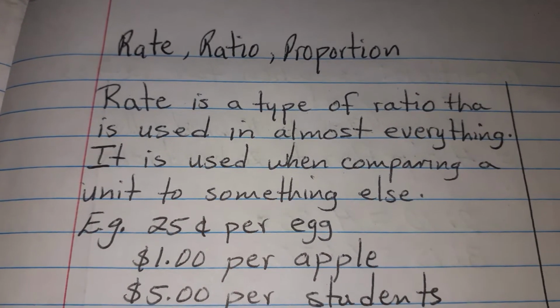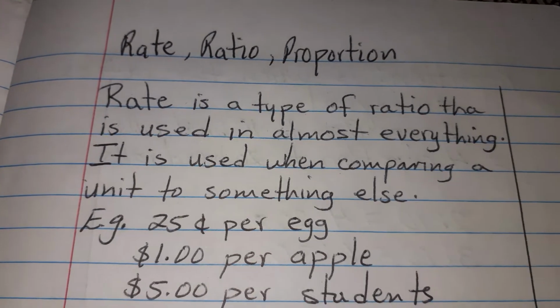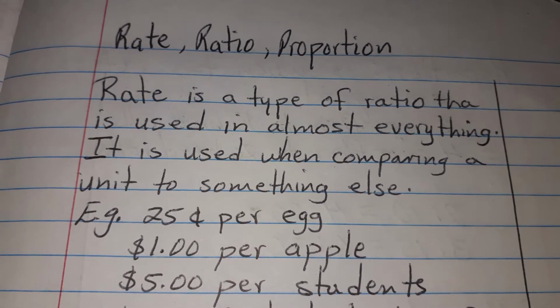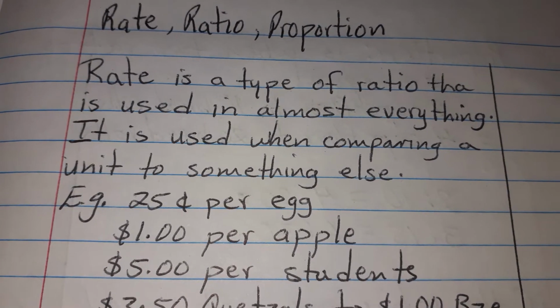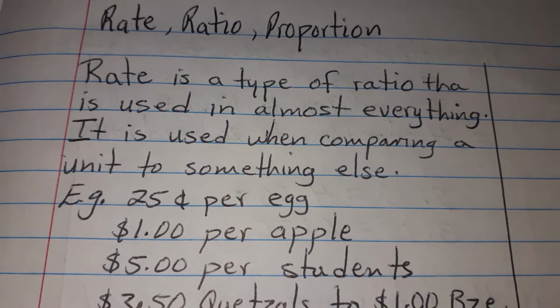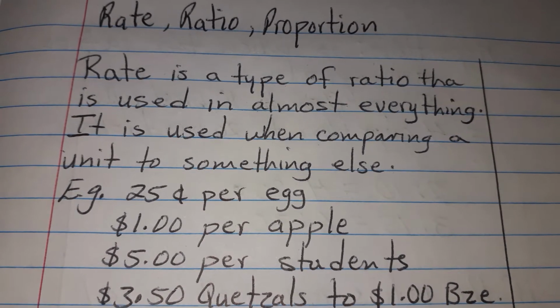This week's topic is rate, ratio, proportion. Let's start by looking at the definition of each term. Rate is a type of ratio that is used in almost everything. It is used when comparing a unit to something else.